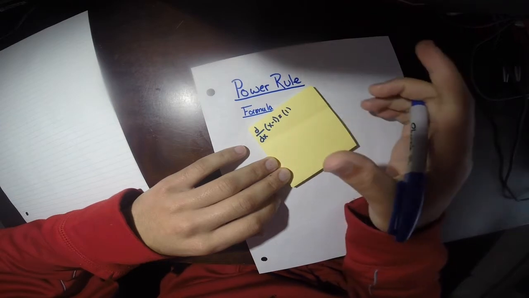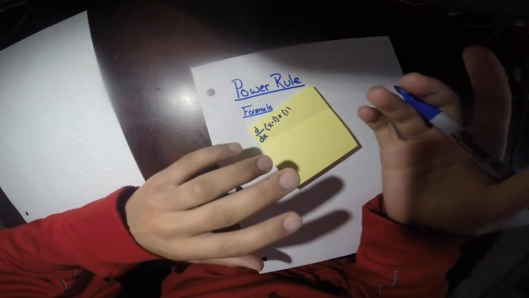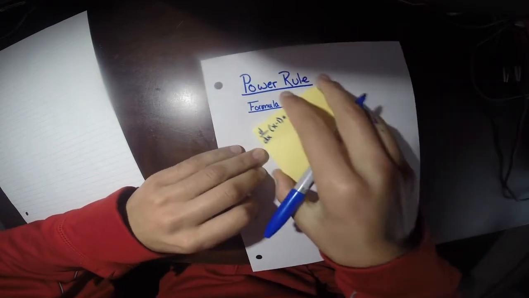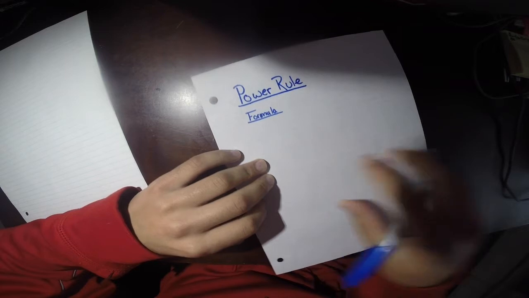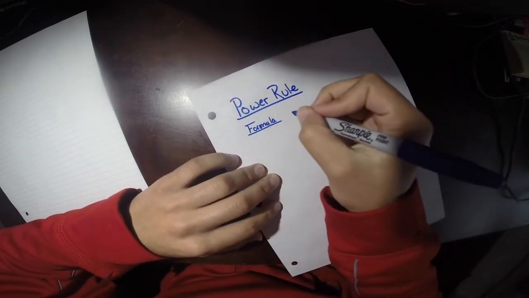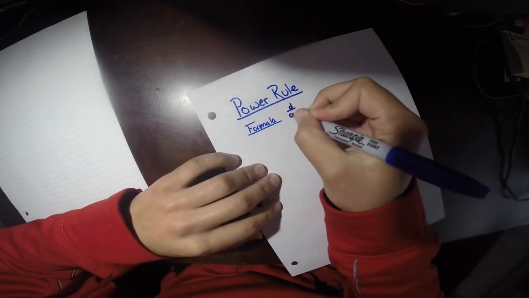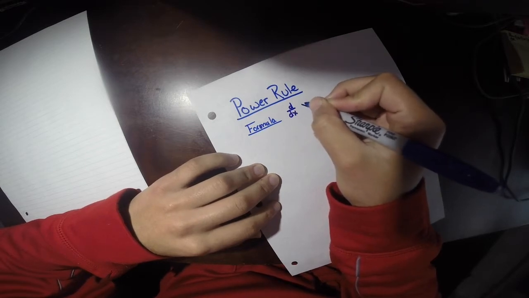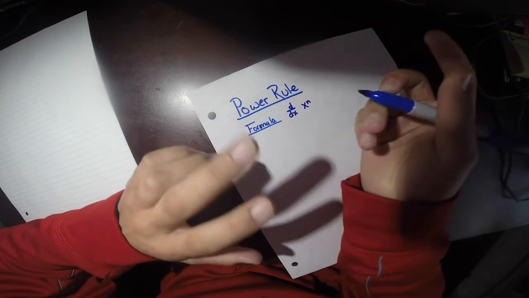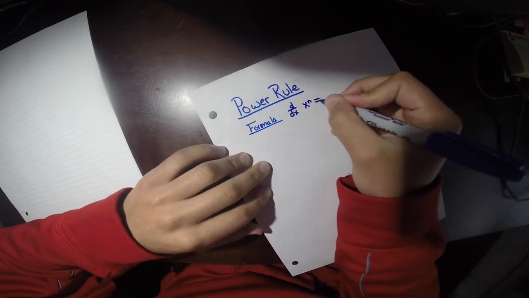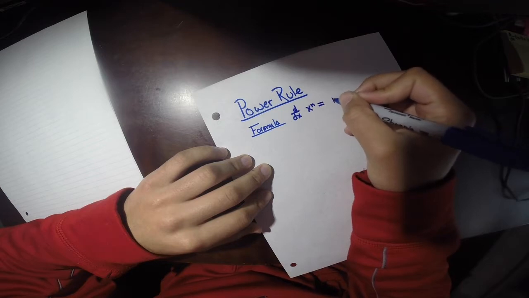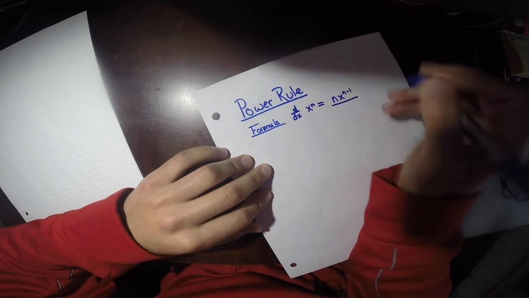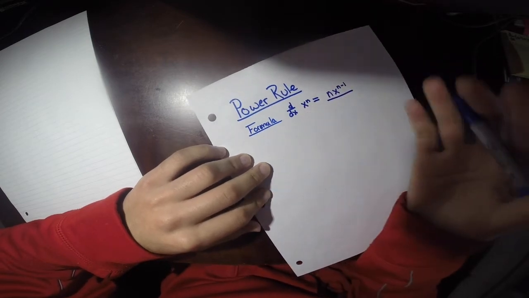Now, this is going to come into play with the power rule. So x minus 1, how did I get 1? This involves the formula of the power rule. It's d over dx of x to the power of n, where x to the power of n is the normal function, which equals n x to the power of n minus 1. That's your derivative. That's what the power rule does.